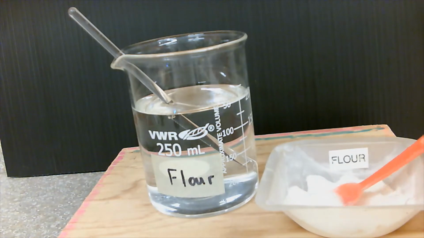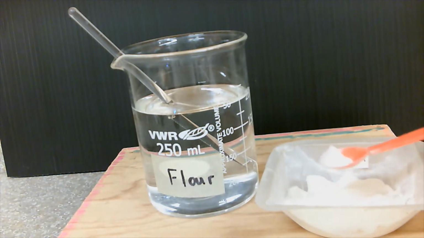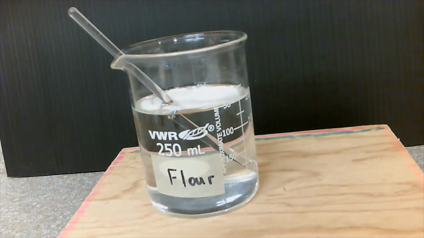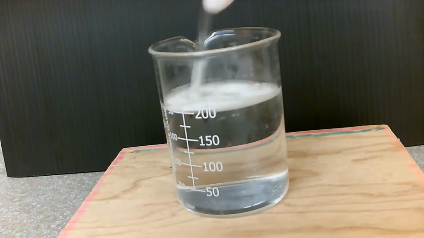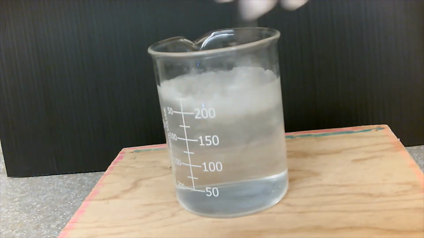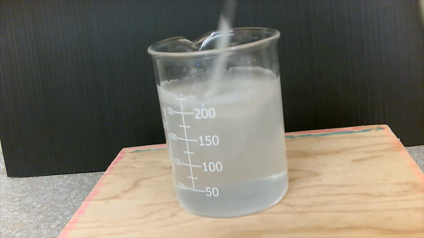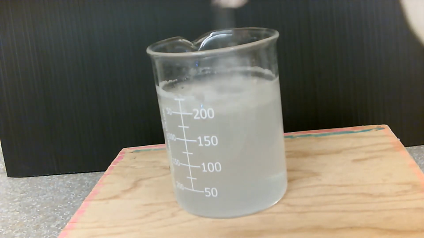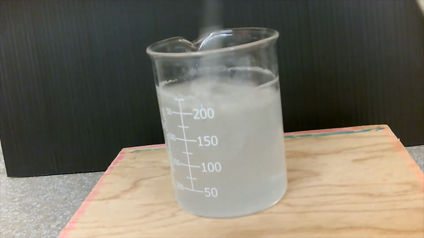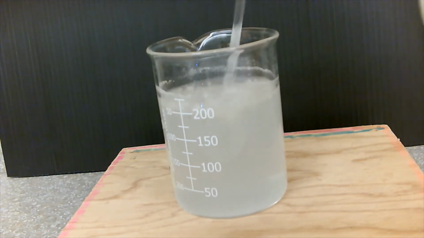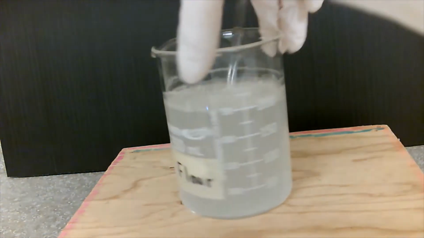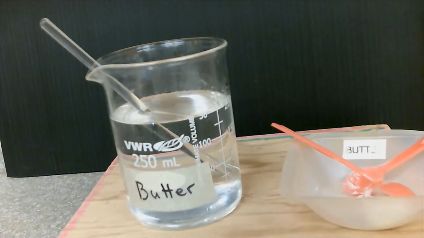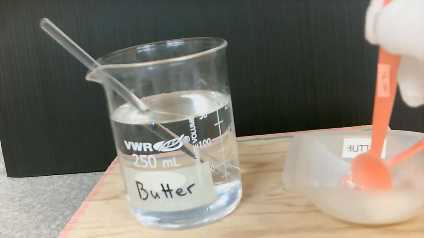Sample number 5, flour. Sample number 6, some butter.